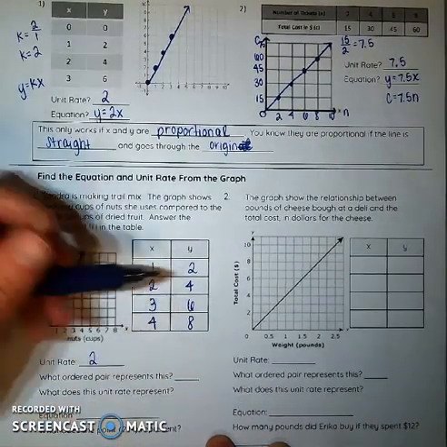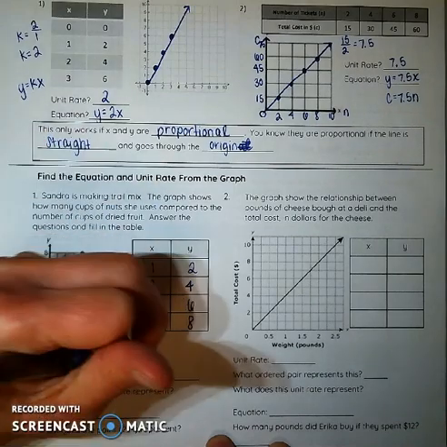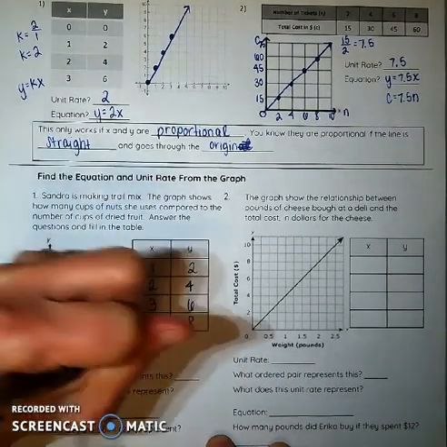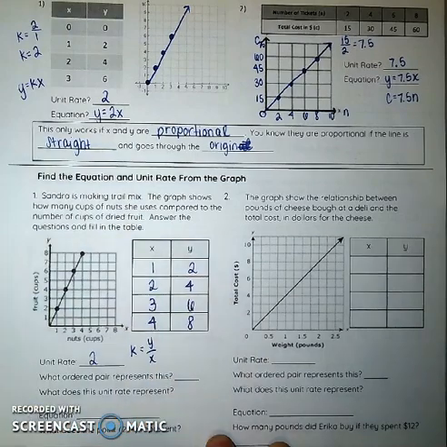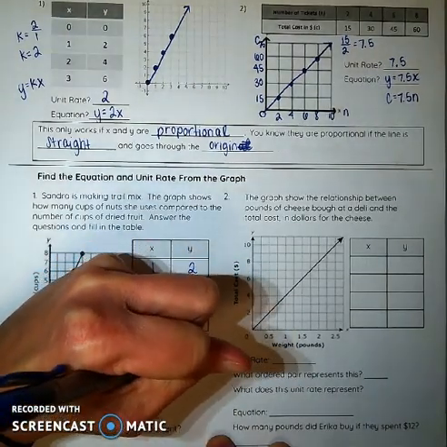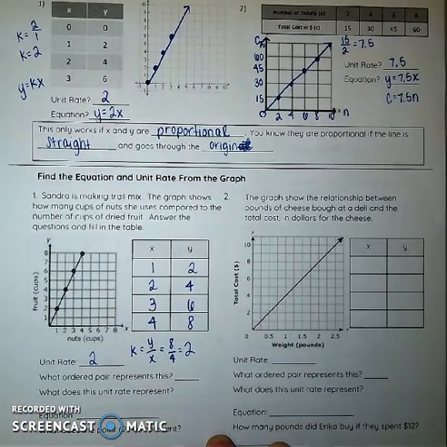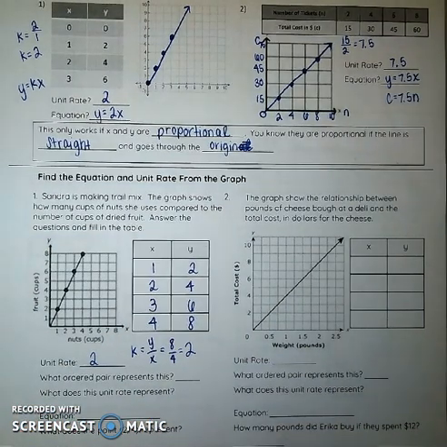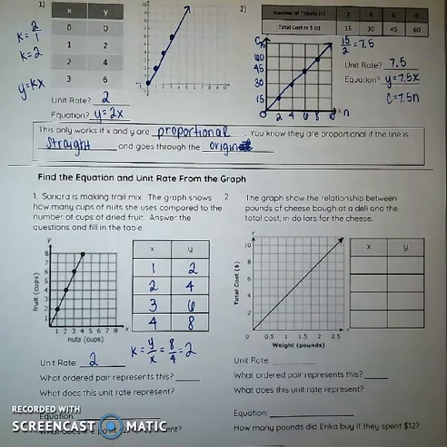Now if I wanted to find that, I can choose any ordered pair that I want and take y divided by x. So for instance, if I use 4, 8, I would take 8 divided by 4 and get 2 as my answer. Now looking at our graph, we can actually find this ordered pair.